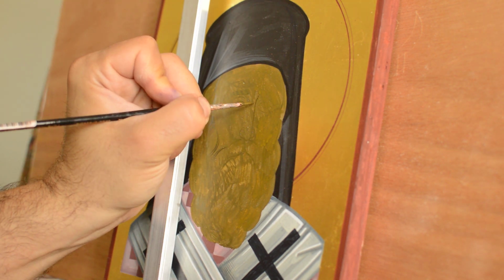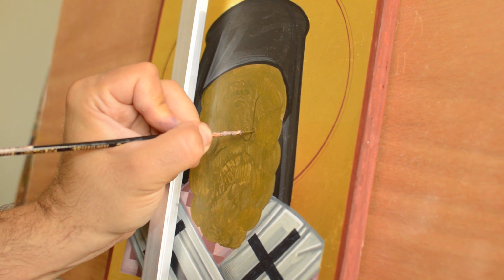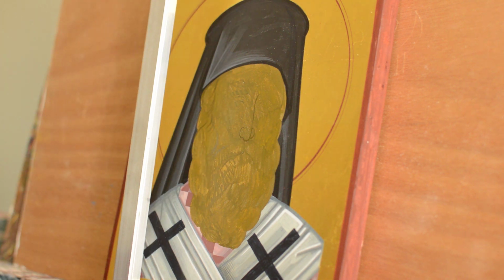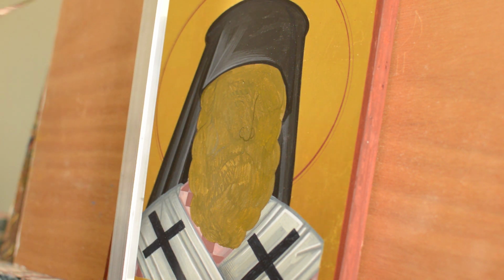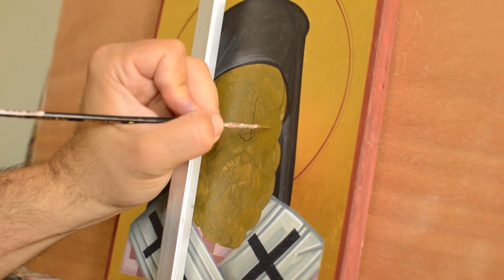Again, my grandmother was very fond of him. She had many icons of Saint Nectarius and many photographs of Saint Nectarius in her bedroom.